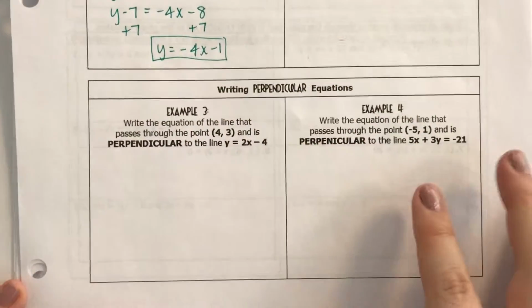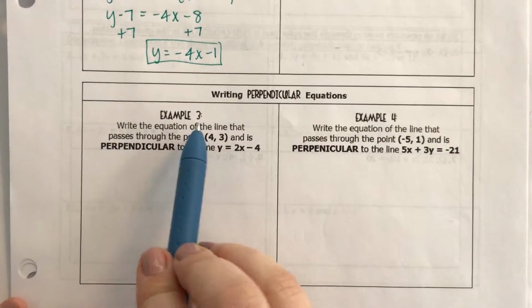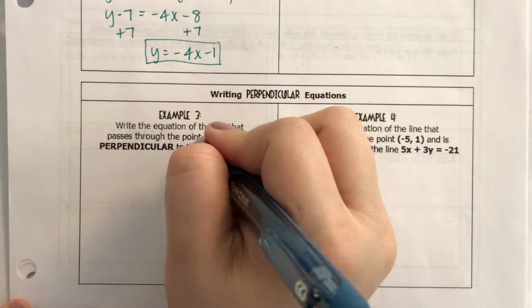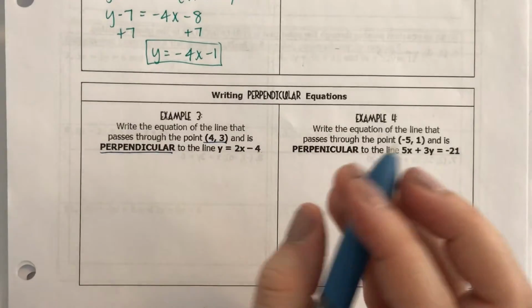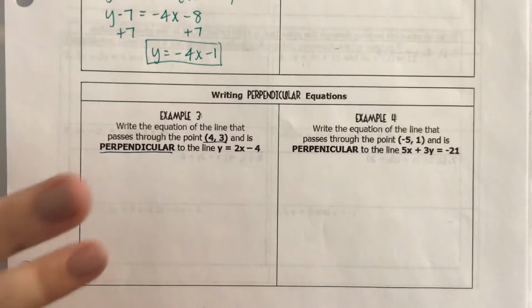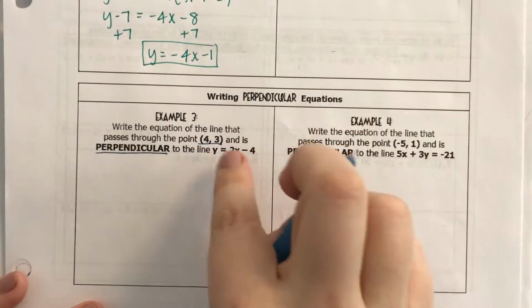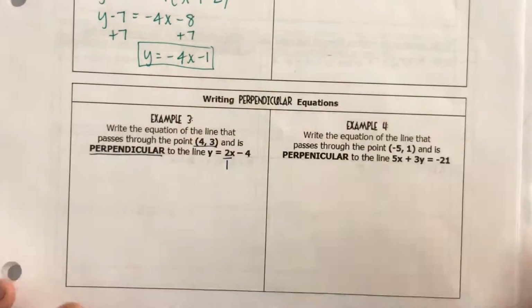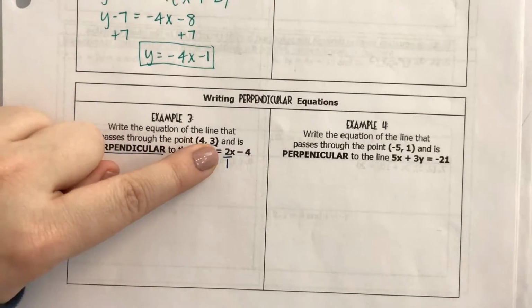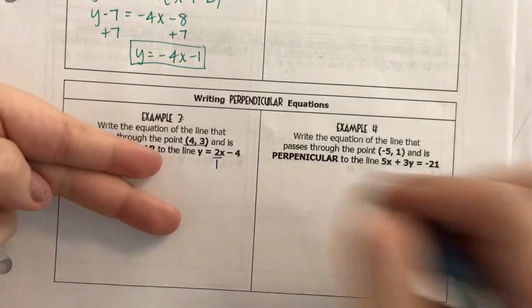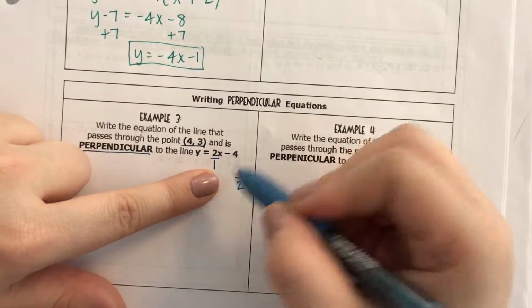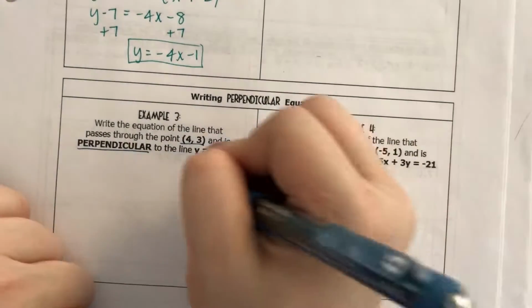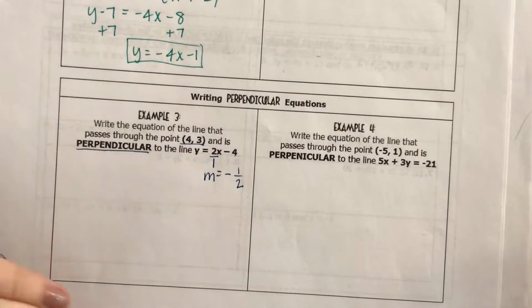Okay, we're going to use the same point-slope formula because they're going to give us a point and we need to figure out the slope. So write the equation of the line that passes through the point 4, 3 and is perpendicular to the line y equals 2x minus 4. Remember, perpendicular lines have negative reciprocal slopes. So this one has a slope of 2. I want to write this as a fraction to make it easier for myself. So if I take the reciprocal of 2 over 1, that is 1/2. Okay? And since this is positive, this needs to be negative. We have just identified our slope that we need this new line to have.